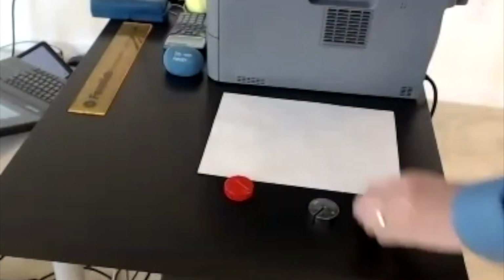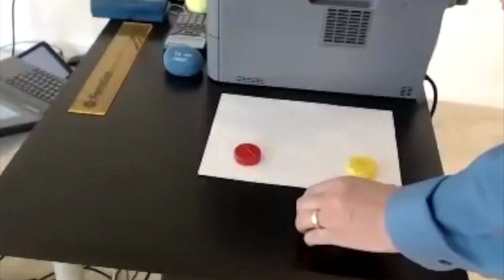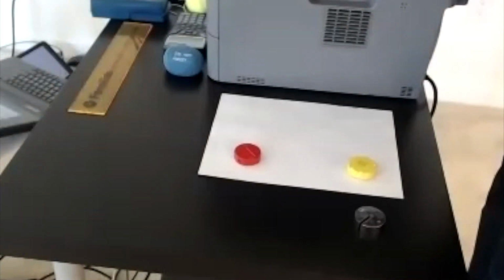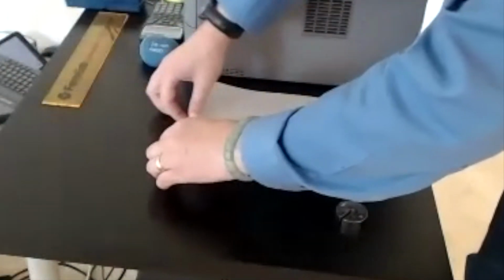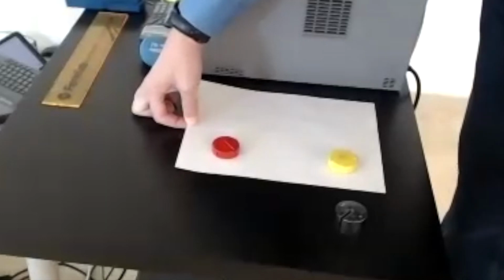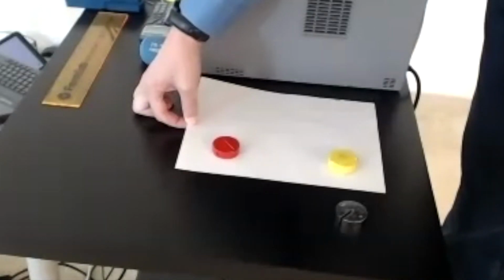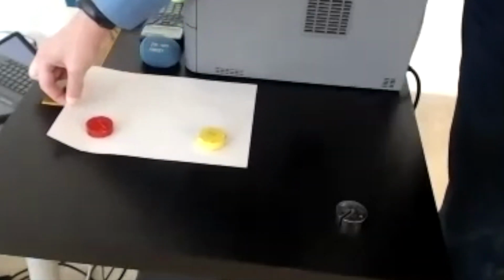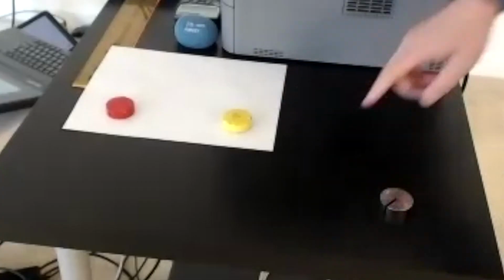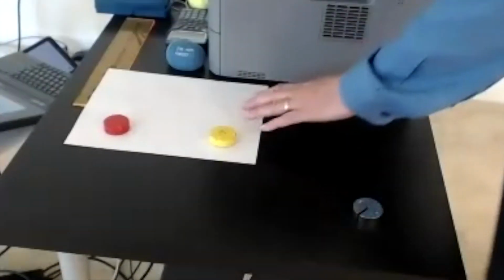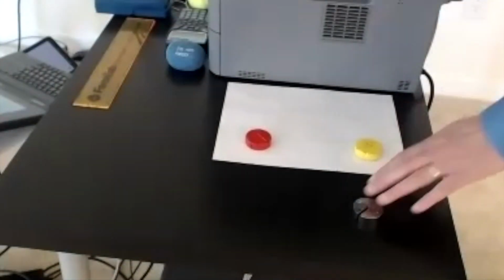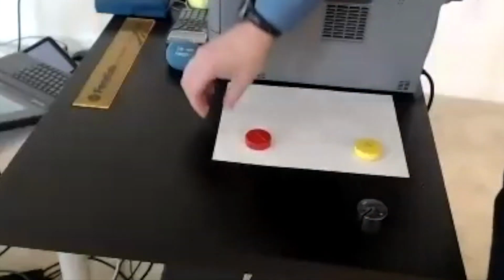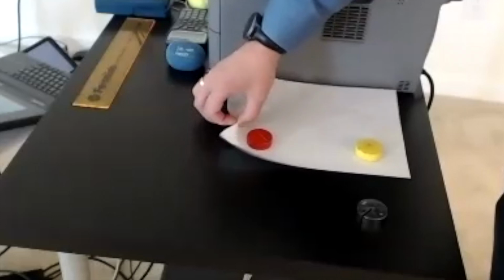Three objects. I believe one has to be yellow, one has to be red, silver. On the count of three, I'm gonna do something very, very important. 1, 2, 3. All right, that was my experiment. One more time. Again, yellow, red, silver. 1, 2, 3.